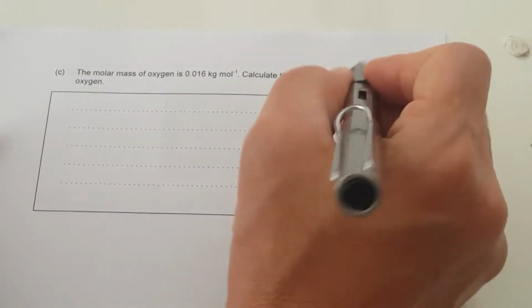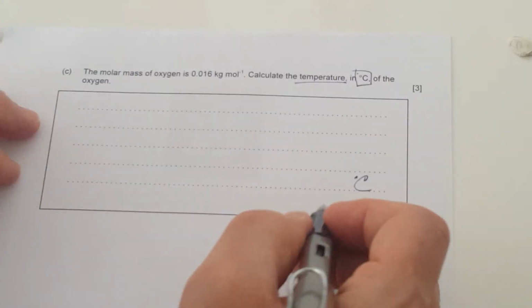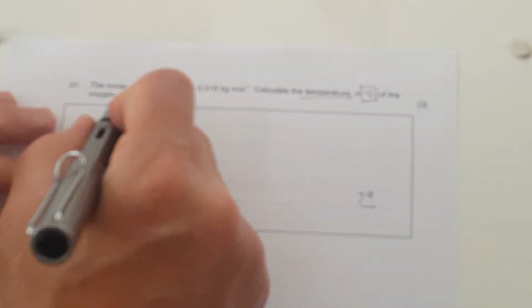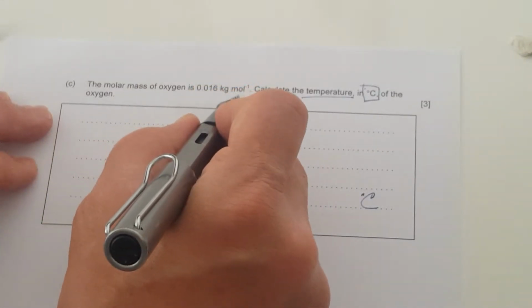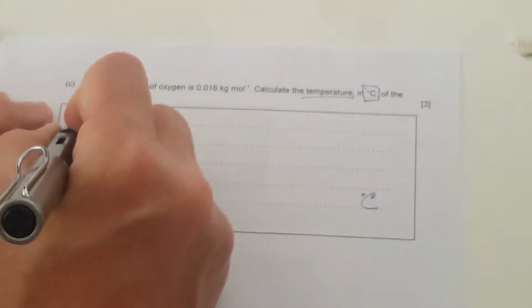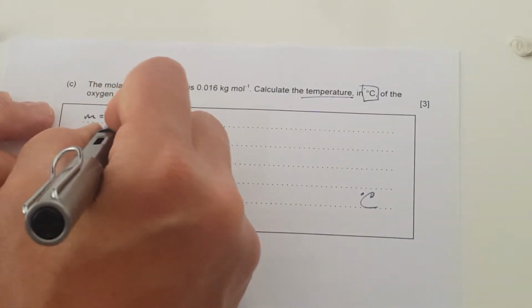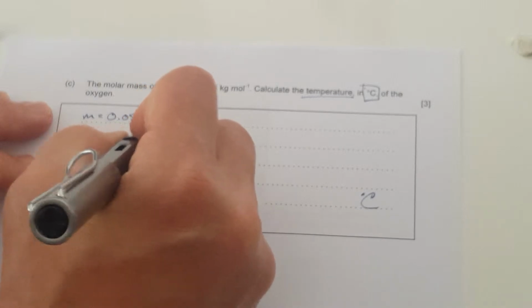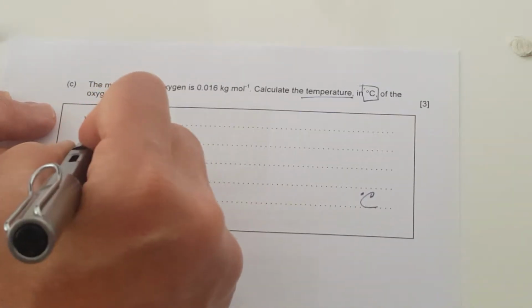Next, it wants us to calculate that temperature. If it is constant, then let's calculate that temperature and make sure that we report it in degrees Celsius down here at the end. So, I start out with some information that the molar mass of oxygen is 0.016 kilograms per mole. I know that my mass is 0.05 kilograms, and I need to know moles.